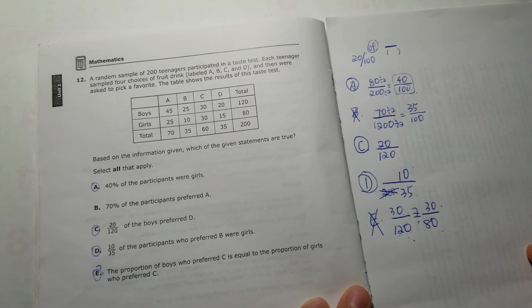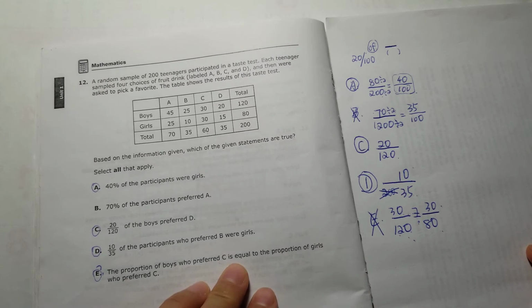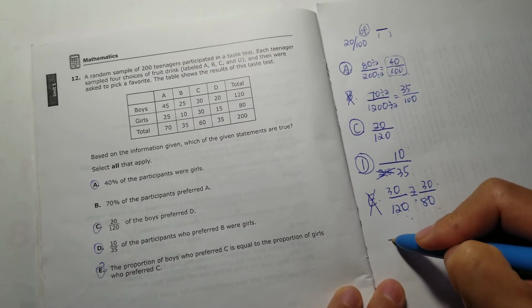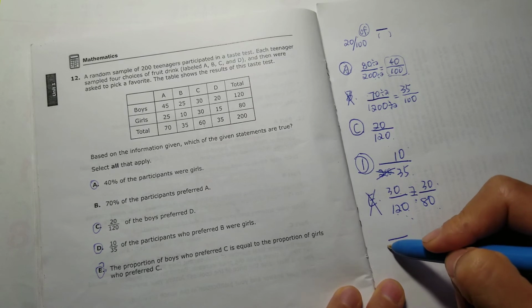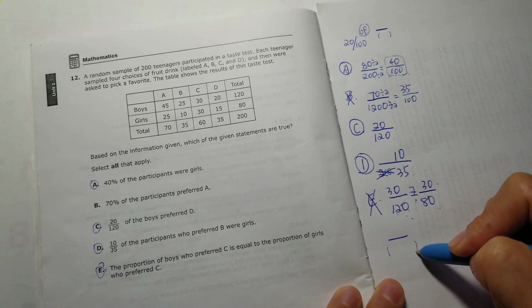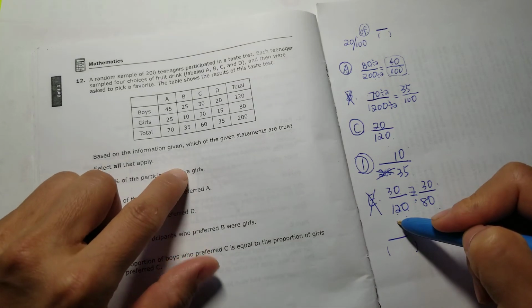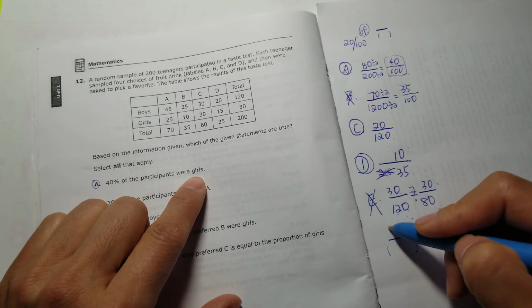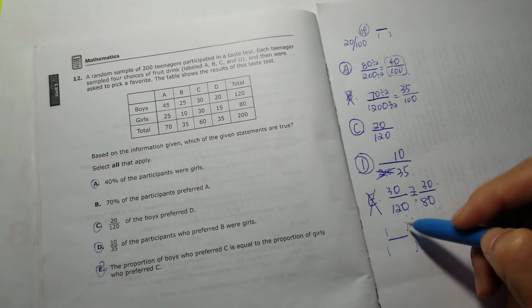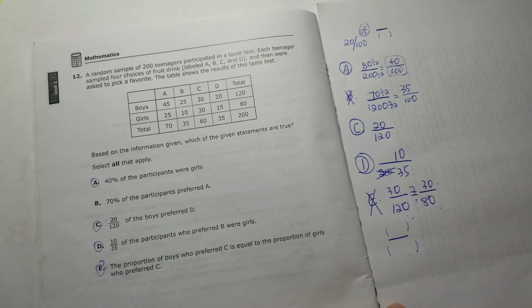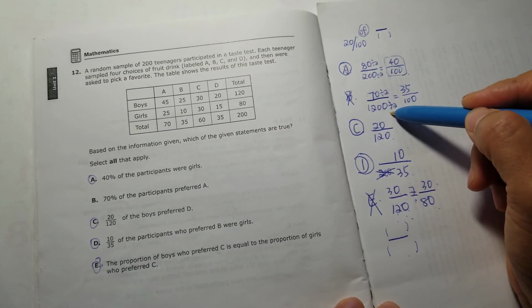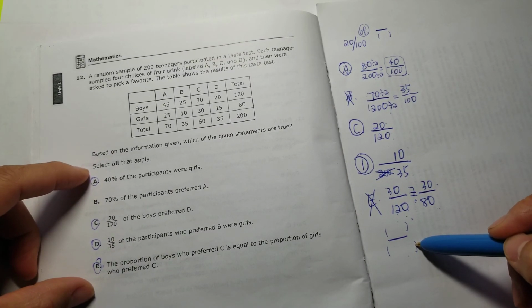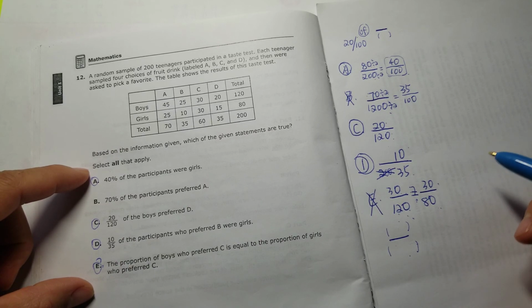Let me make a quick summary. For this question, when you set up your proportions, after "of," the subject goes in your denominator. And for the last one, after "where" or "preferred," the last subject you put on top of your fraction. And then if you need to simplify it, you simplify it. If you do not need to, you can just check with the given percentage. That's all for question number 12.